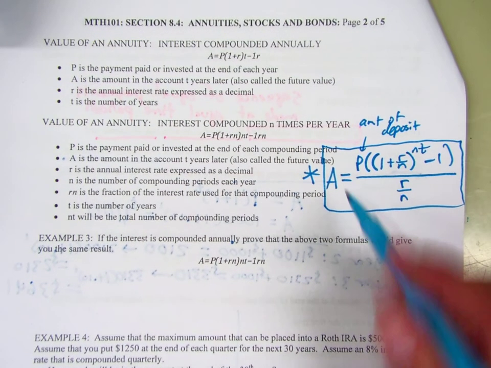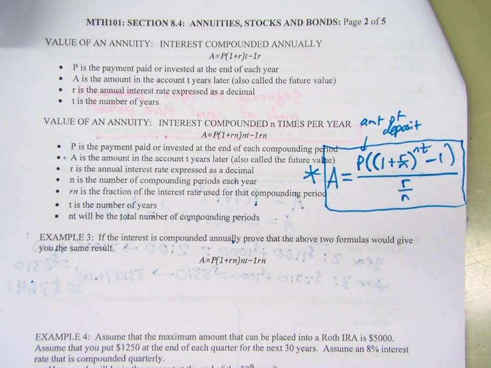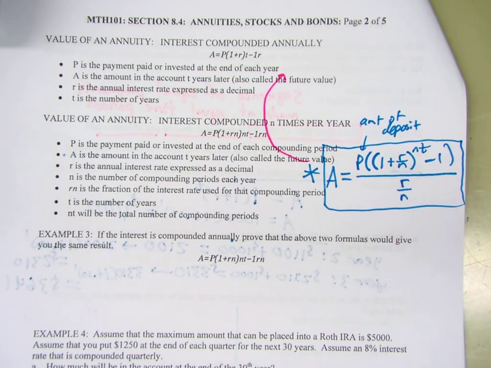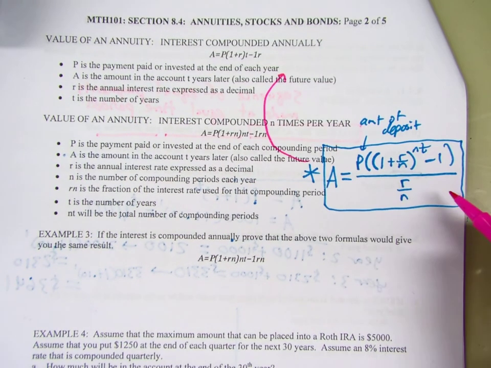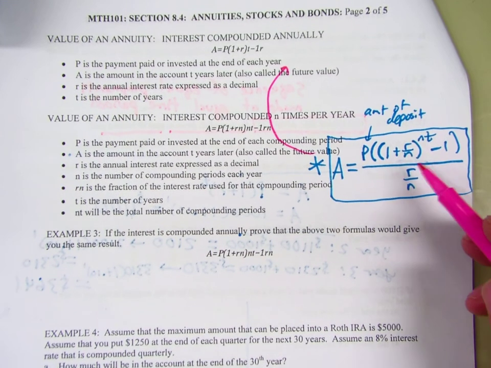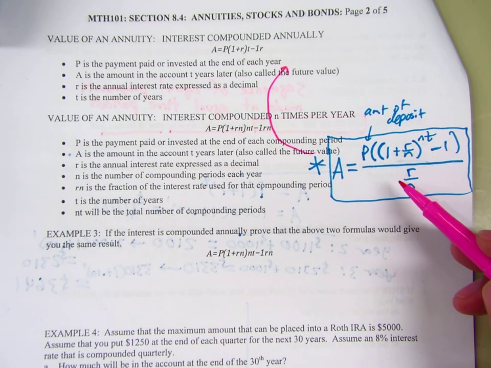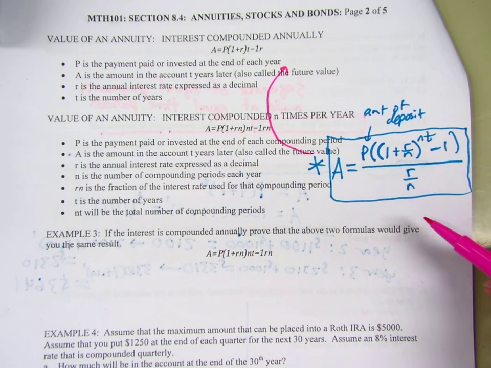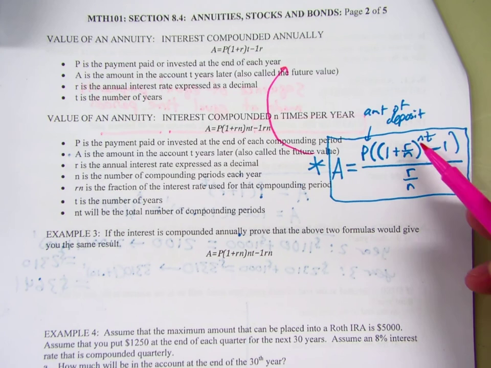When we did compound interest before, this n represented how many times a year we compounded things, right? If we compounded quarterly, for example, what would n be? 4. What if it was monthly? 12. Weekly? 52.